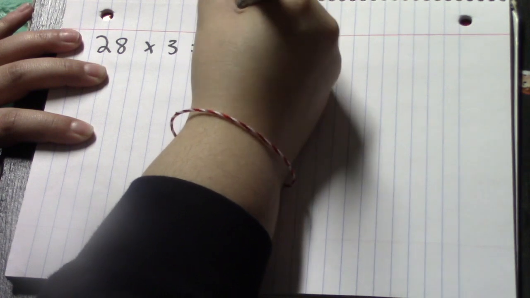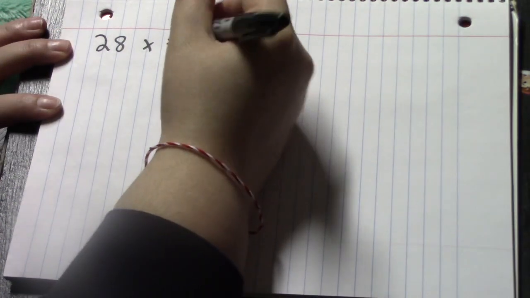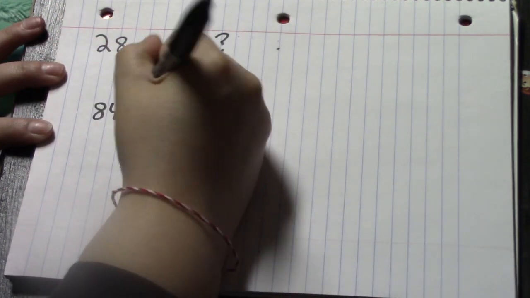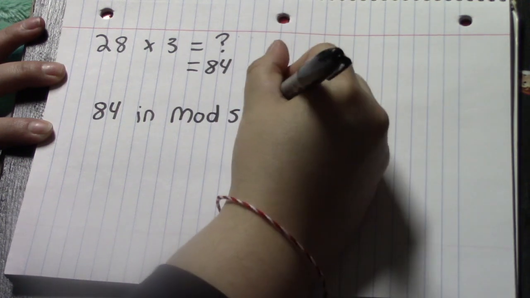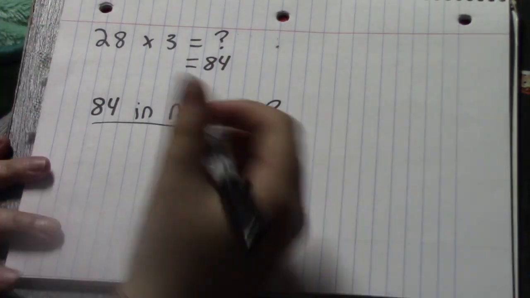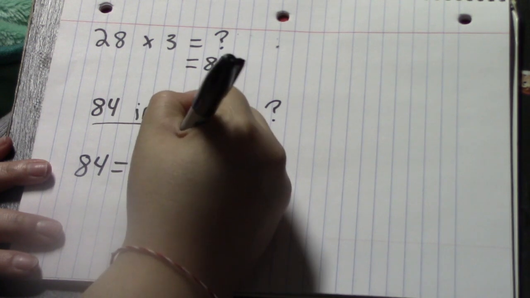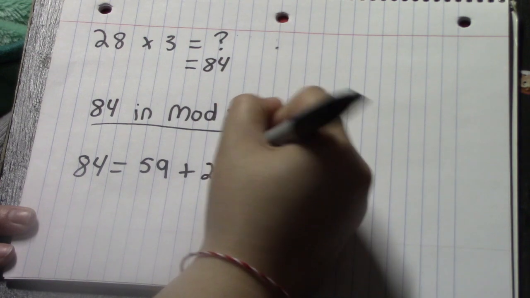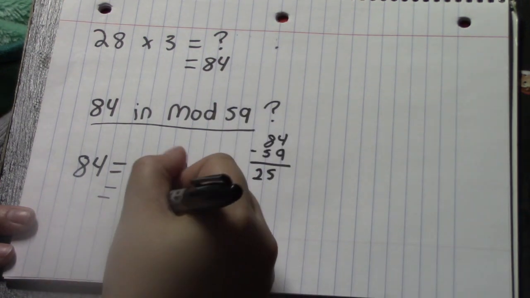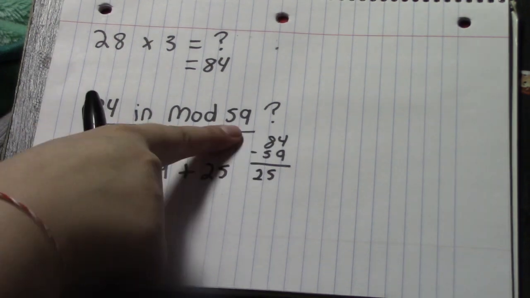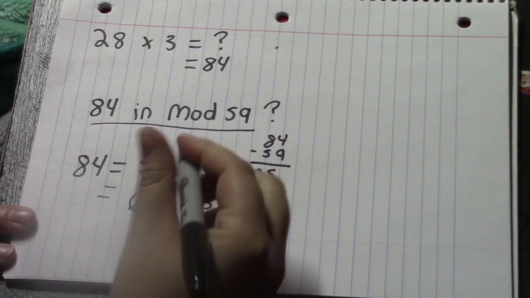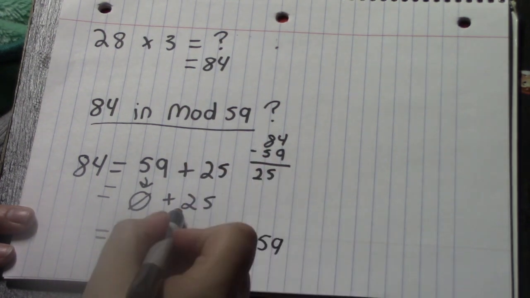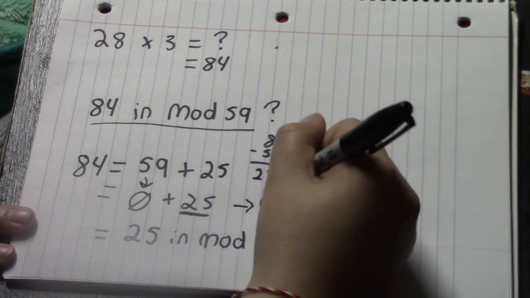So what is 28 times 3? It's actually equal to 84. Well, what is 84 in mod 59? We know that 59 goes in at least once, and if you take 59 from 84, you're left with 25. And a 59 is like adding a 0 in mod 59, and 25 again is the remainder. So 84 would be 25 in mod 59.